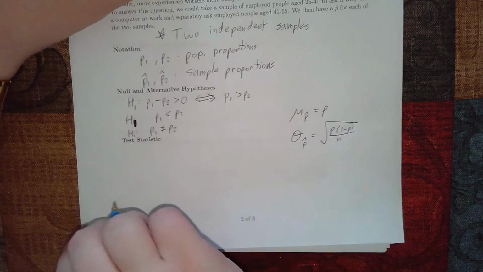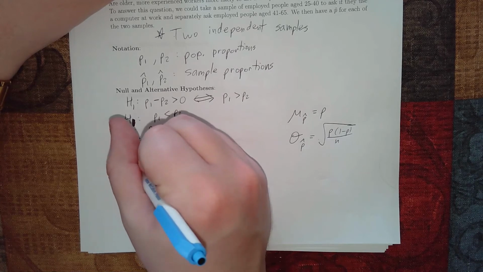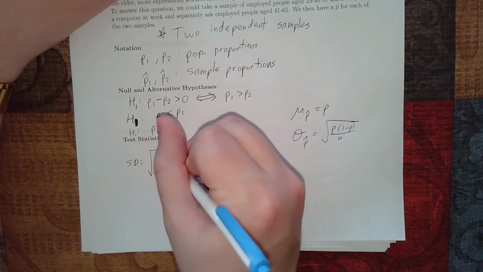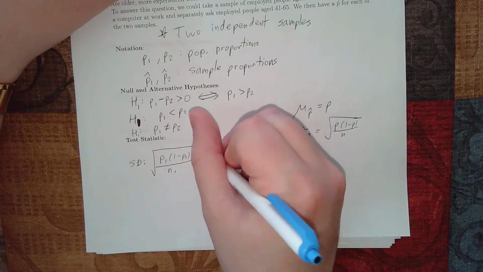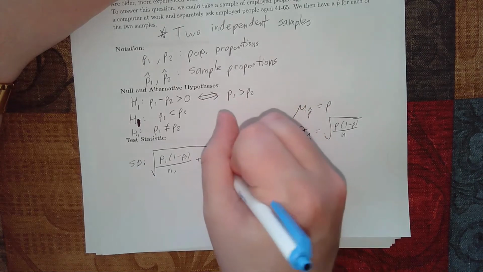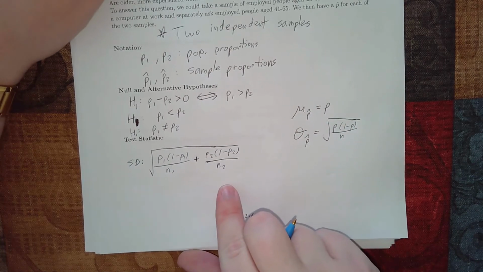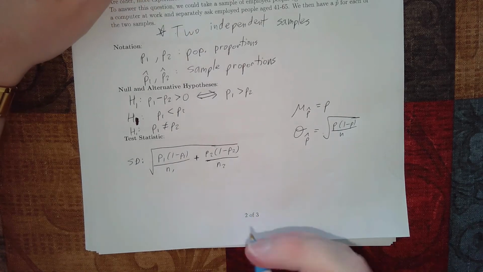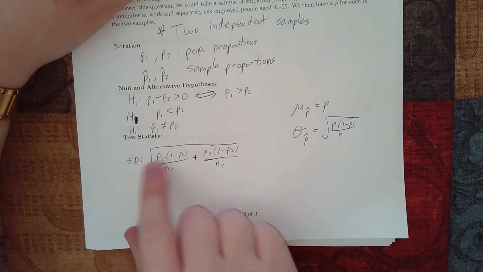Now here, our assumption is that P1 equals P2, and so our standard deviation, when we're looking at these, is going to end up becoming the square root of P1 times 1 minus P1 over N1 plus P2 times 1 minus P2 over N2. If you take probability theory, I believe you get a little bit into how this ends up coming up. And what we want to do is we're going to assume, if we're using this standard deviation, that we know P1 and P2.